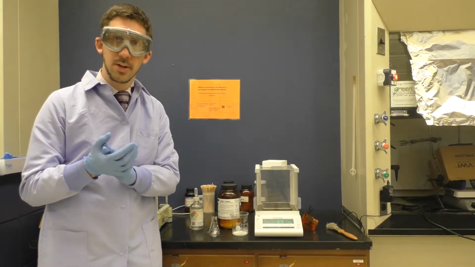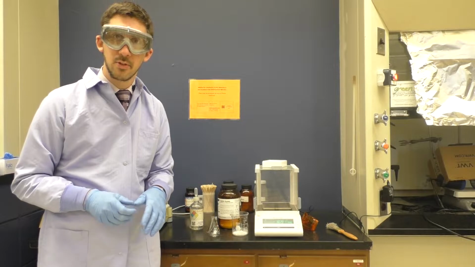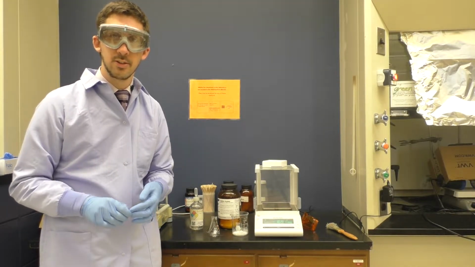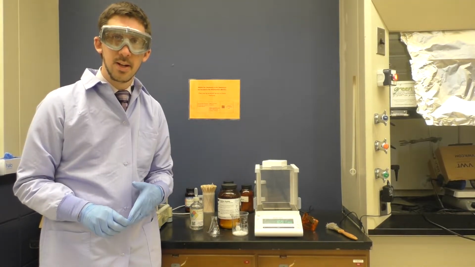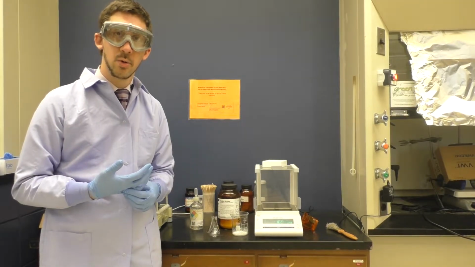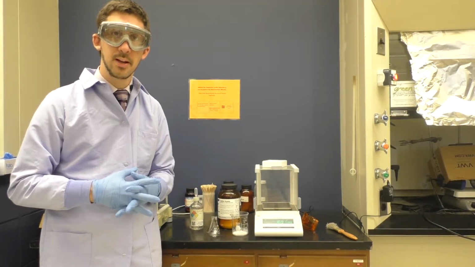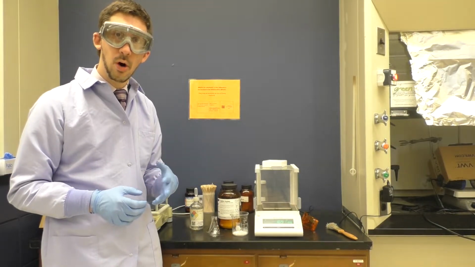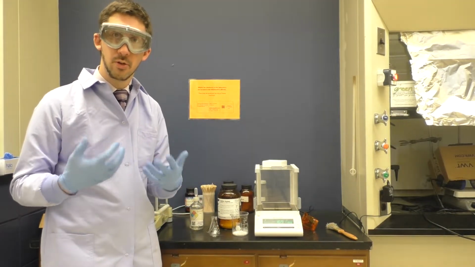Now the procedure is pretty non-specific in terms of how much we need to heat it. Essentially, we're going to turn the heat on, not too vigorously, but we want to heat this fairly thoroughly until we can get all of that insoluble material to dissolve.